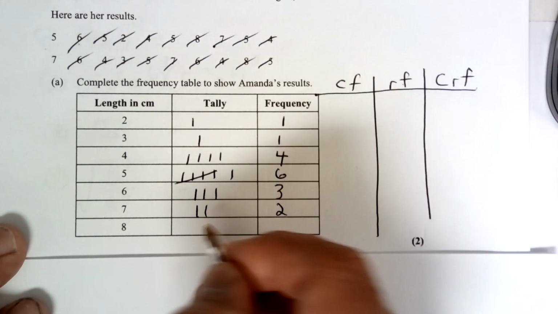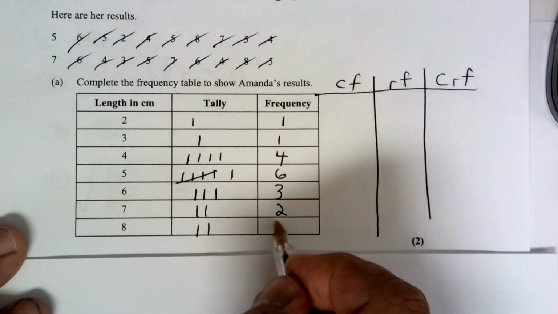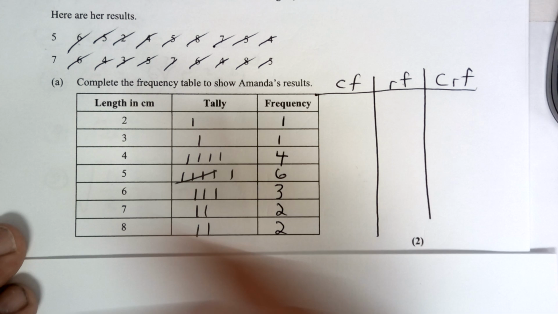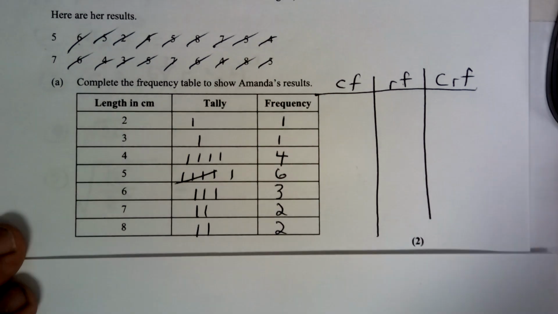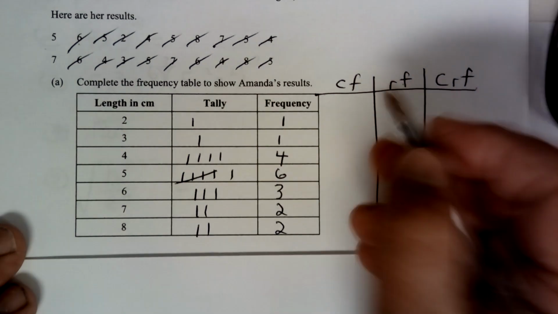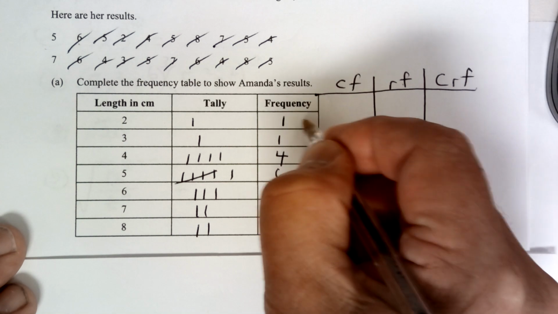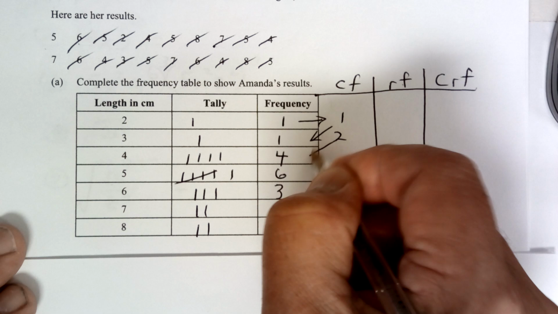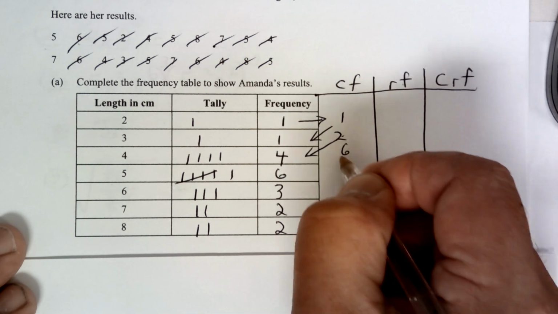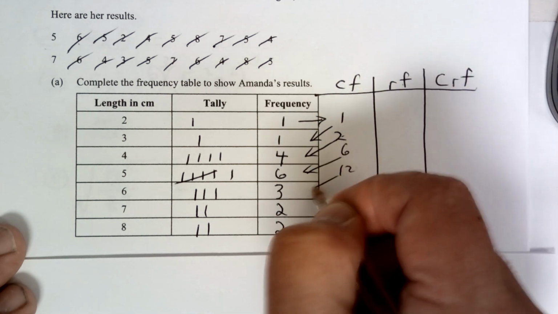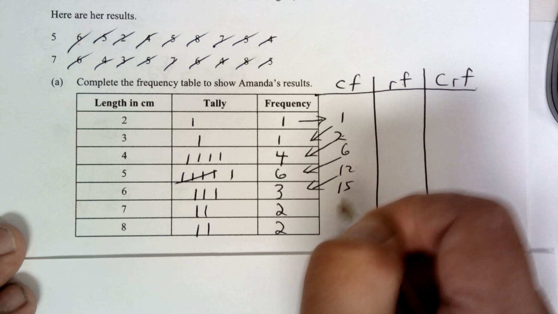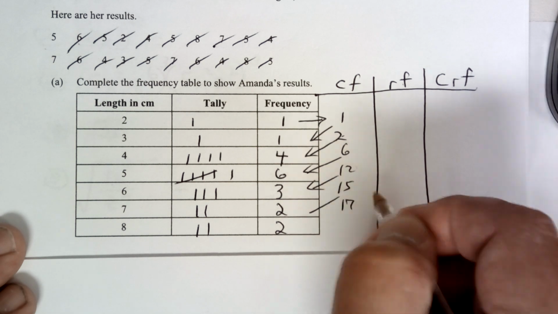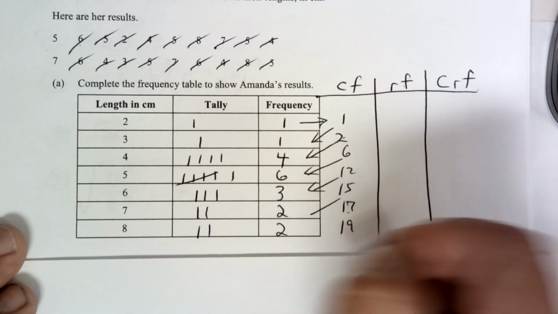Now, if you wanted to check to make sure you have this right, you would add this up and then add these up and see if you missed anything. In any event, to find the cumulative frequency, you slide it over, you add it. 1 plus 1 is 2. Slide it over, 6. Add it, 12. Add it, 15. Add it, 17. Add it, 19. So there should be 19 total.